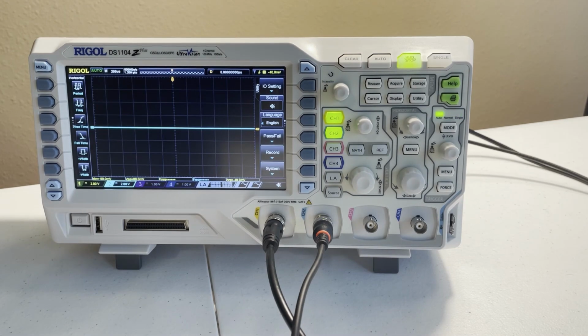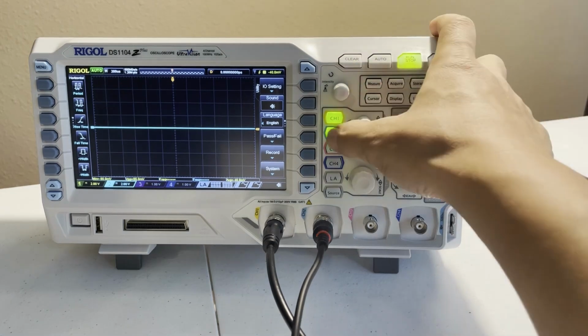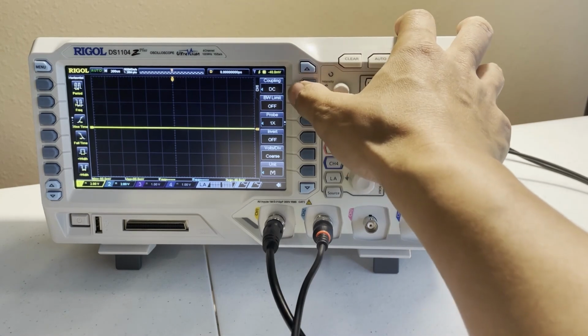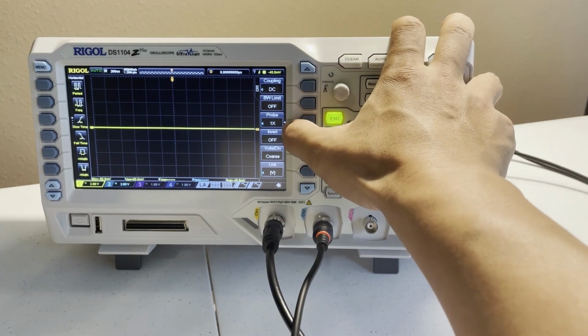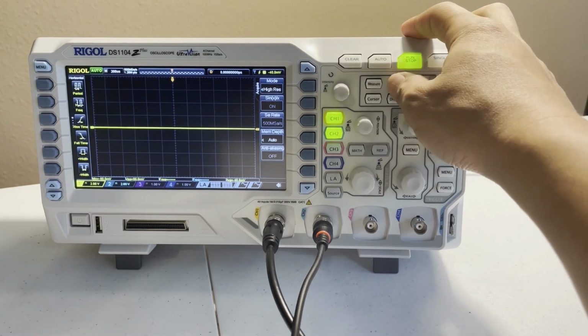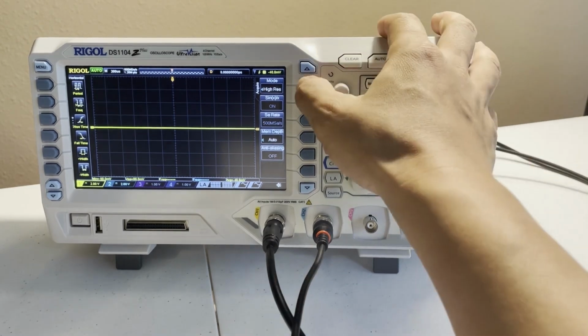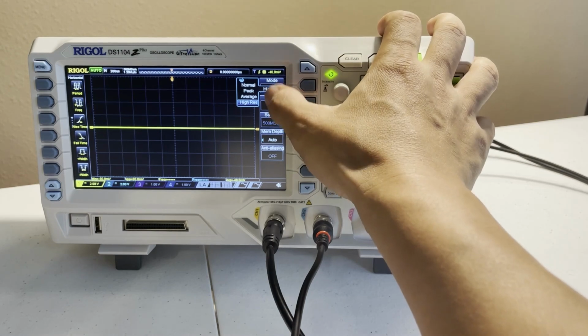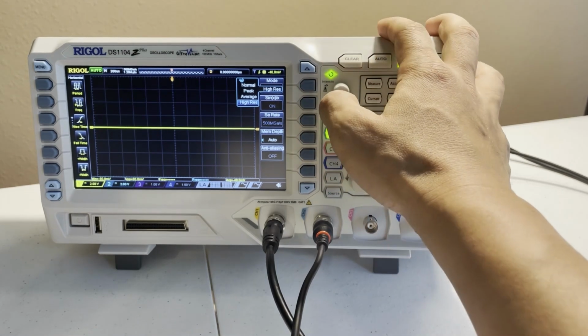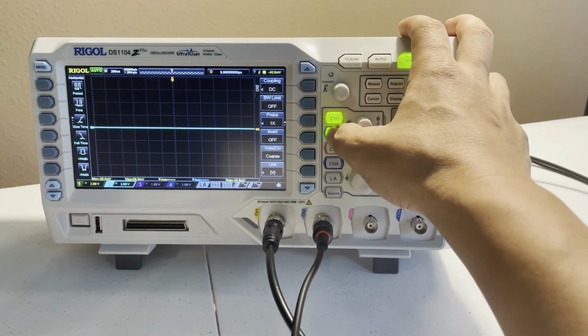First of all, let's do a few initial setups for channel 1 and channel 2. Make sure it's DC coupling so I don't remove any component. The probe is 1x attenuation. Go to the acquisition button here and make sure you choose high resolution. Do not use any average or peak, just high resolution. Do the same thing for channel 2.